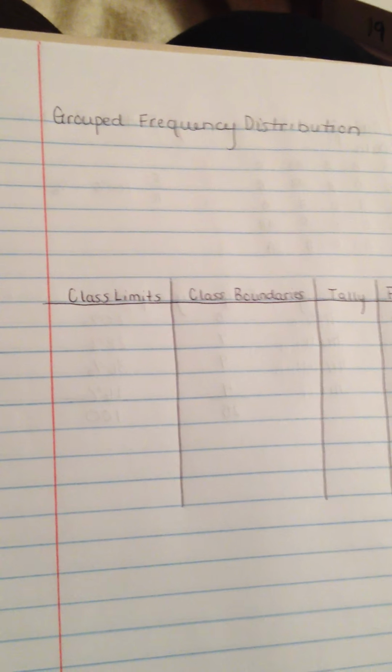First, you need to determine your classes, and I've already created a table displaying each of the columns we'll need. To do our classes, we need to find the highest value and then the lowest value. The highest for our data was 134, and the lowest was 100.